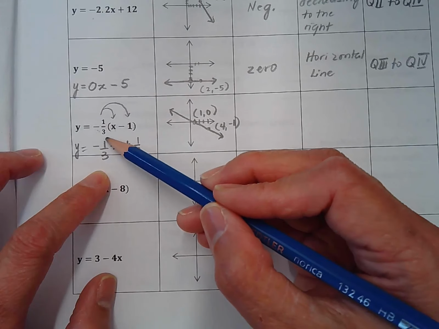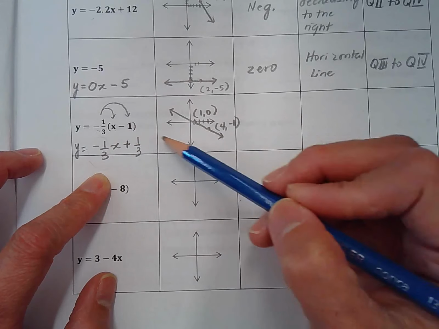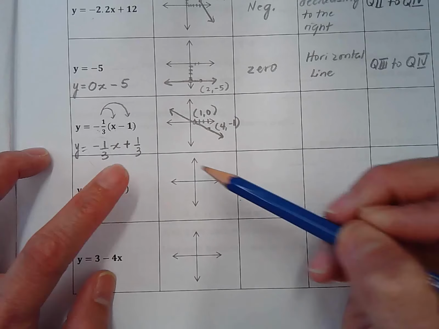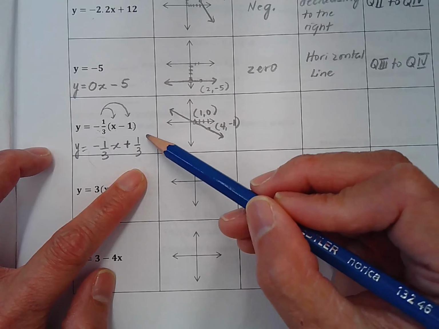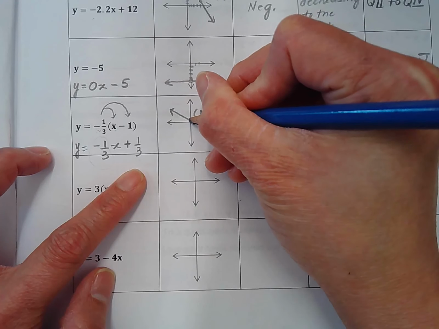This is your slope. Slope is negative, so that's why it's going down to the right. And then your y-intercept is 1/3. So if you look at that one, that's your 1/3 right there.